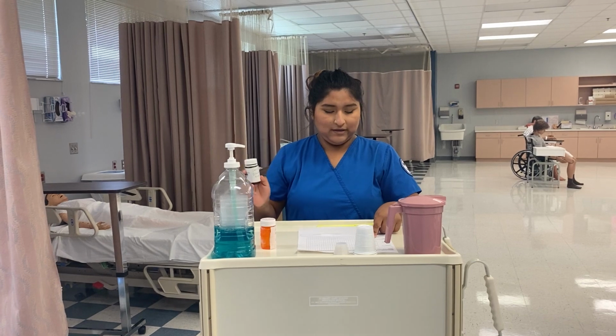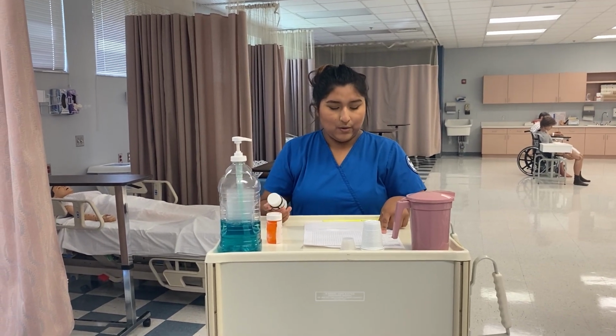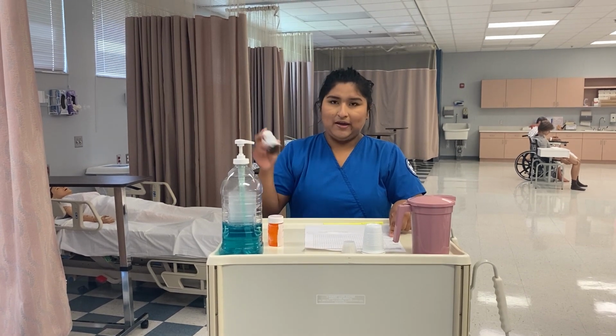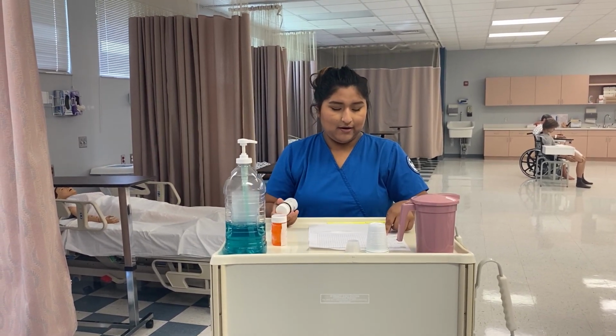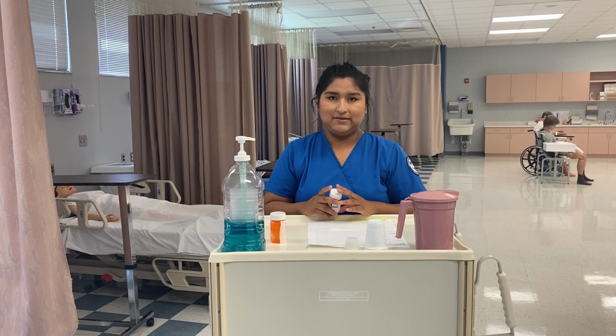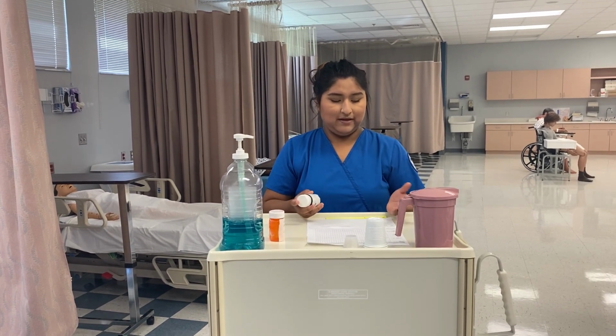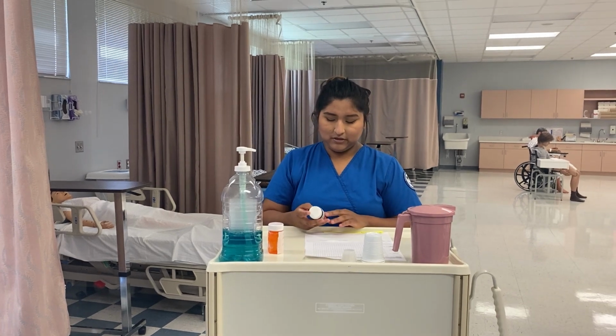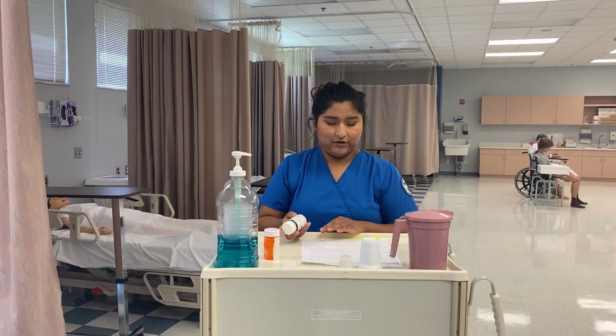I see that it has not expired, and I also see that the route is PO, so I know I have pills in here, and I'm still within the time limit to give this medication because it's still 9 a.m. in the morning and it's a 9 a.m. med. And I know that the patient does have the right to refuse.